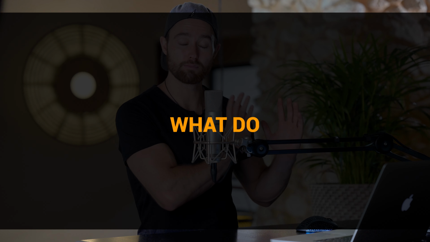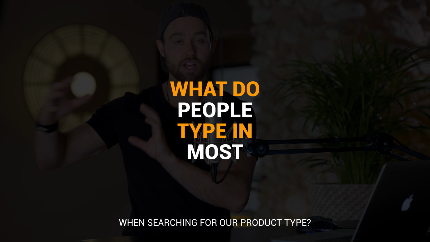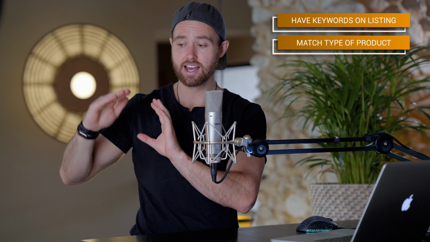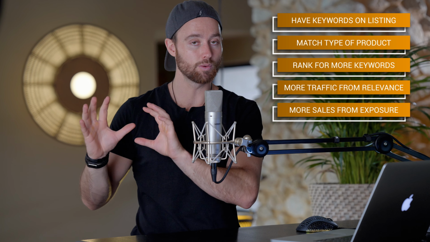But generally, we're looking here for what do people type in most related to our product type, because it's going to help us build out that product type that they favor. We can then have those keywords on our listing. We have that type of product. And so we're going to rank for more keywords. We're going to get more traffic. We're going to make more sales. And basically, we're serving exactly what customers are searching for. We're giving them exactly what they need.